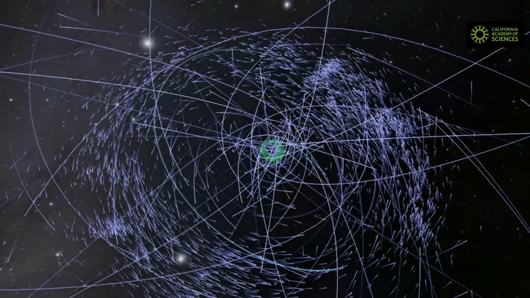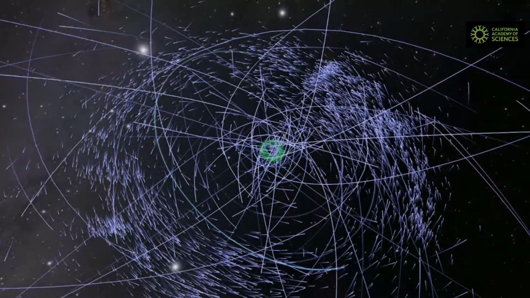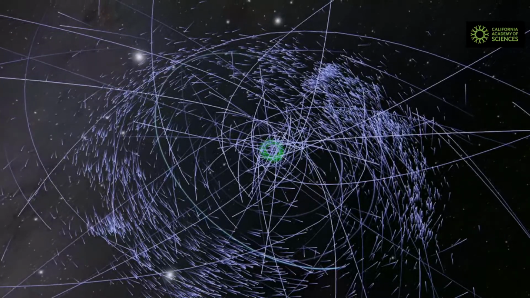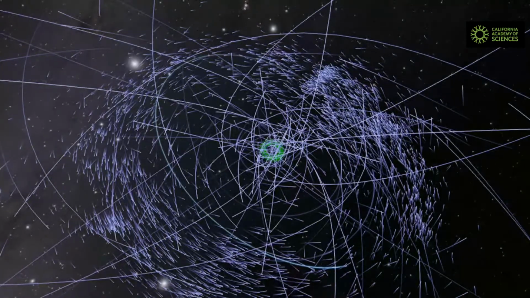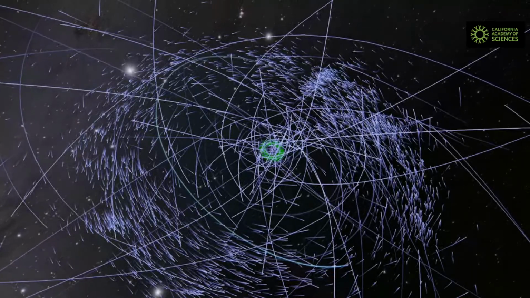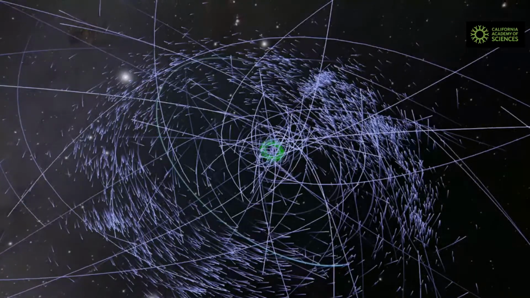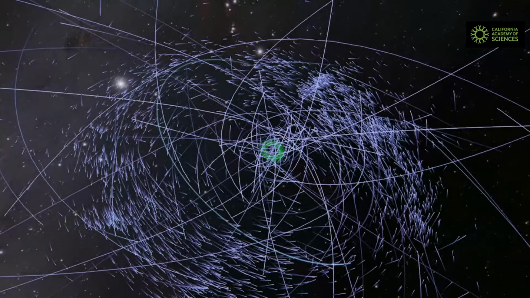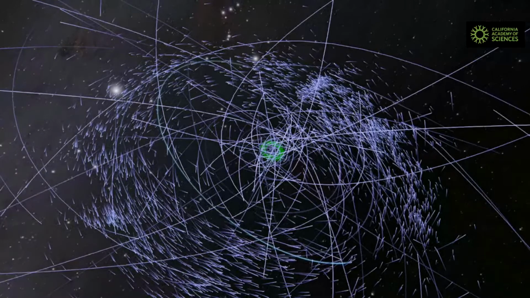So they came up with three criteria of what a planet should be. One, it needs to orbit a star. Well, both Ceres and Pluto do that, so check. Two, it needs to be massive enough to have its own self-gravity strong enough to pull itself into a round, spherical shape. All right, well, Ceres and Pluto are round, check. Three, it needs to have cleared its path, meaning it needs a relatively clear orbit.